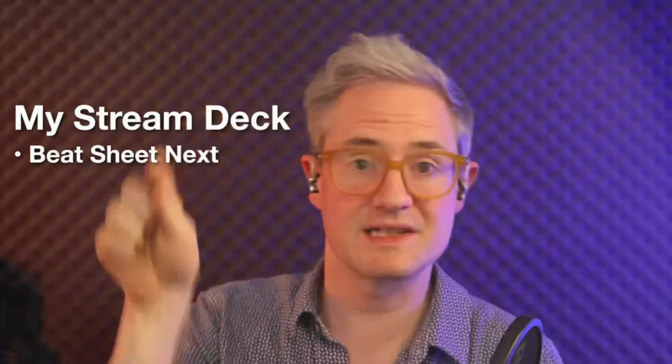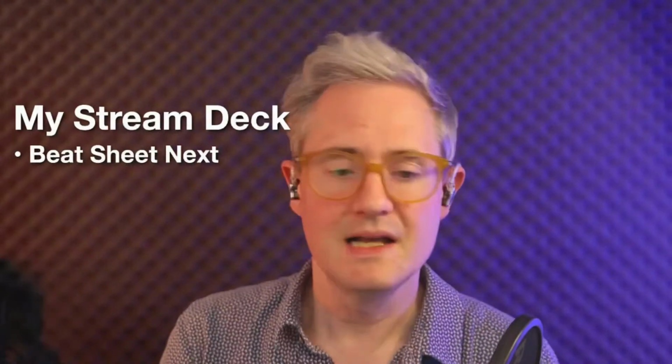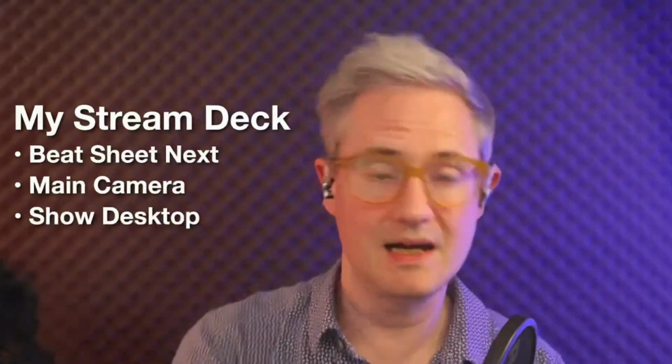Okay, just to tell you the way I've got my Stream Deck: I've got a Stream Deck Mini with 6 buttons and a foot pedal. My Stream Deck has my next for BeatSheet, which I'll press now. It has my main camera, so I can quickly switch back to it. It has a button to show desktop, which goes to a desktop share. It has a button to show if I've got an iPad connected and I want to demonstrate the iPad. It will just bring that in. And it's got a button to clear whatever slide, which I'll press now, so you can clear the slides out of the way at a moment's notice if that's what you want to do.